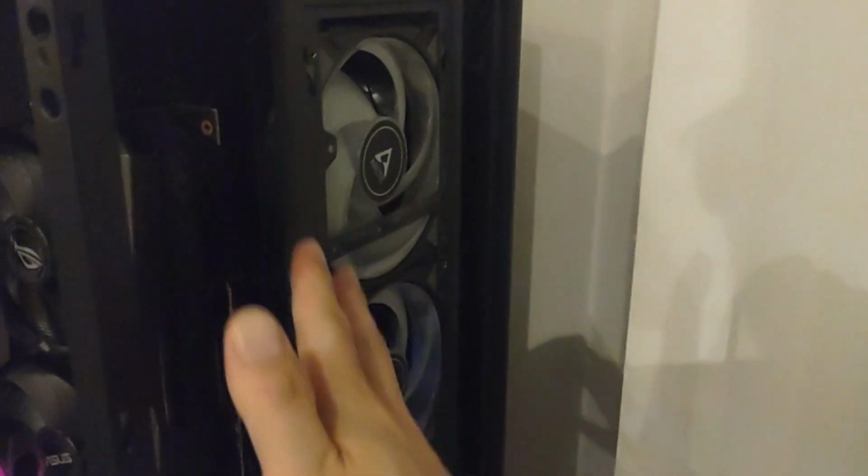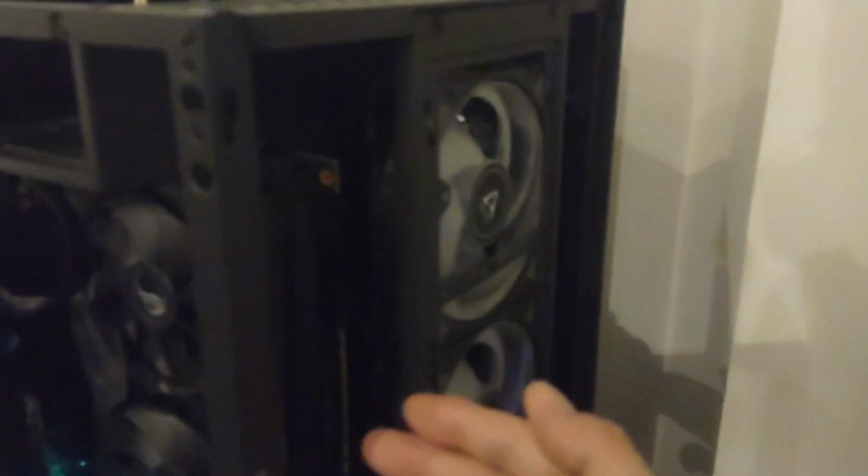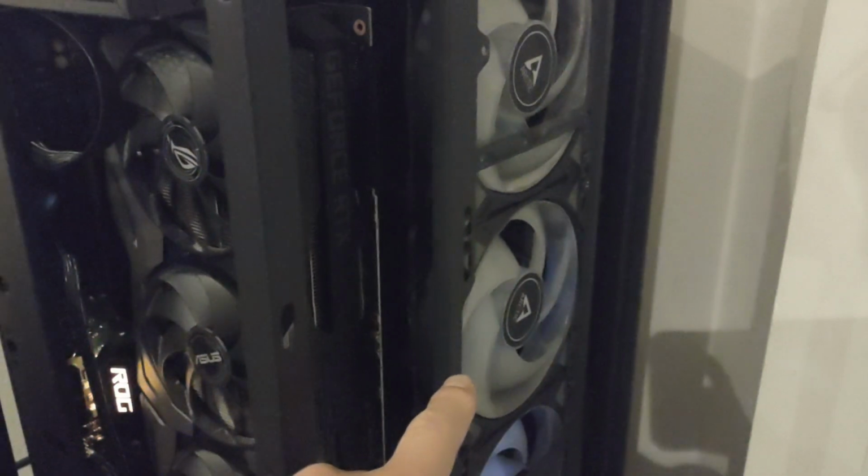And there's also an intake fan here that just goes up this way and then all exhausts out. So it goes like this. But more importantly, these three fans here are intake, and it's actually cooling the motherboard. And it's actually this fan here that's adjacent to the CPU cooler.